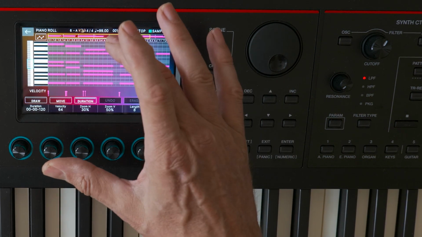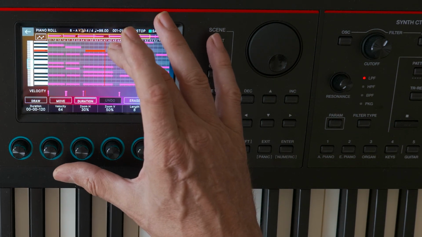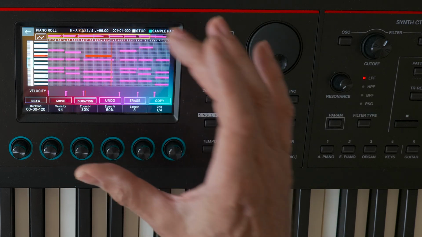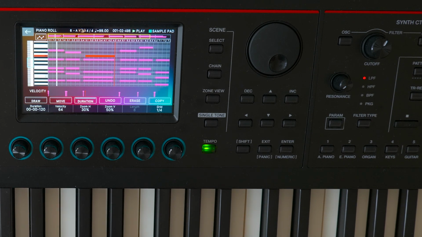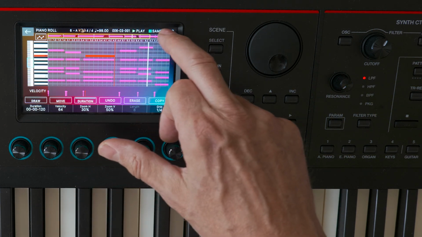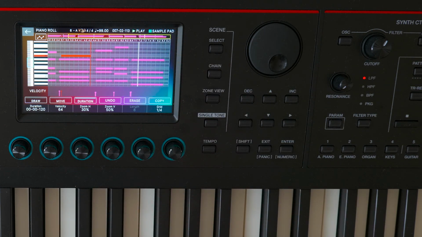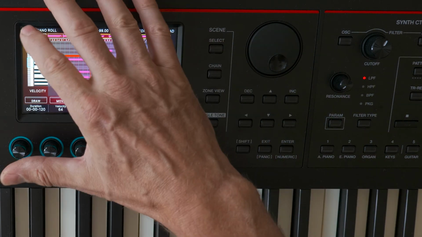Like you can see this note here, this one's ending a little bit too quick, so I'm just going to extend that out. So that's nice and easy.